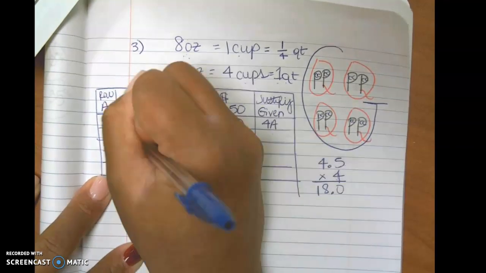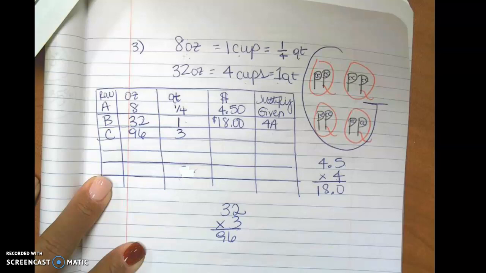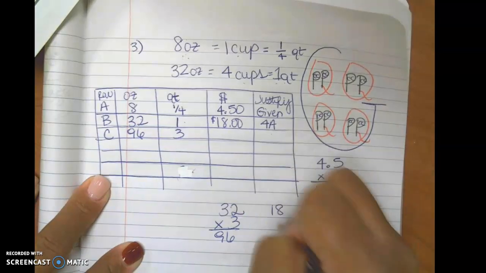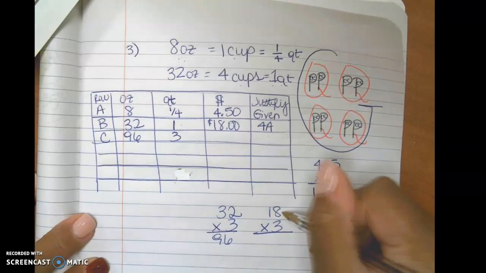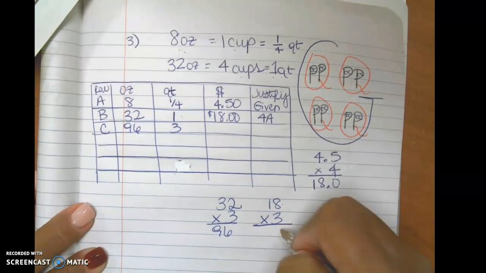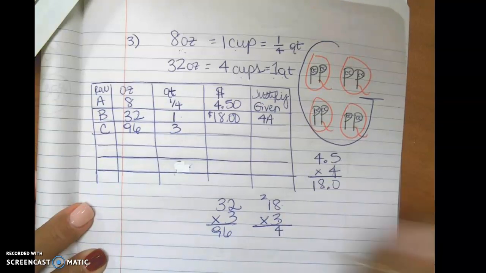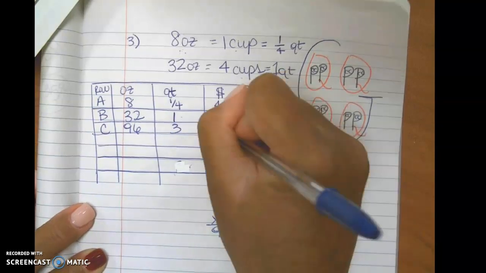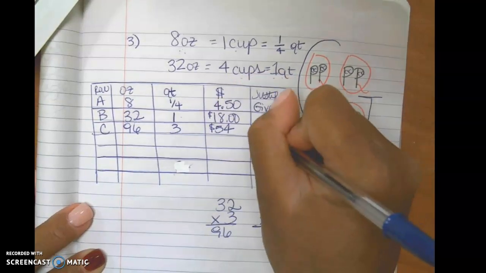96 is the number of ounces in 3 quarts. And then $18 times 3 is how much? 3 times 8, well, that is 24. And 3 times 1 plus 2, well, that's 5. So how much is it for 3 quarts of coffee? 54.